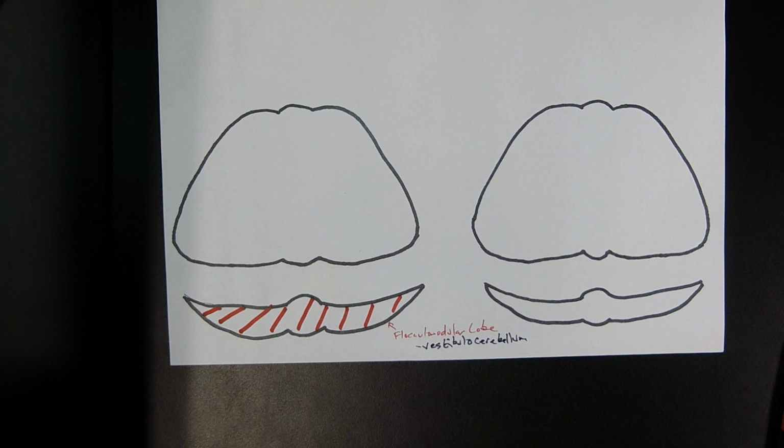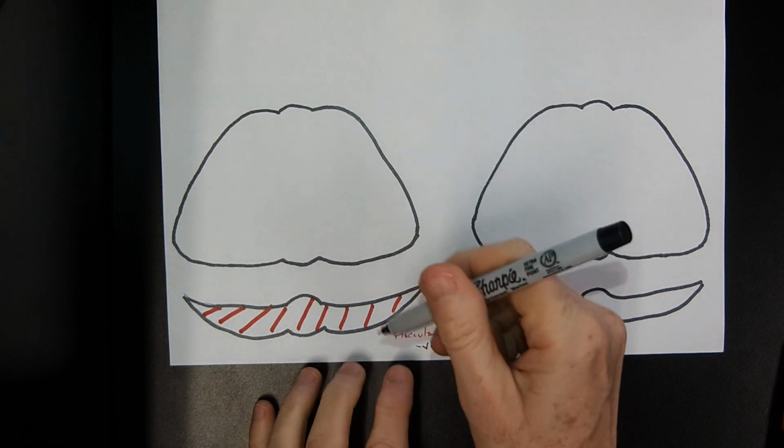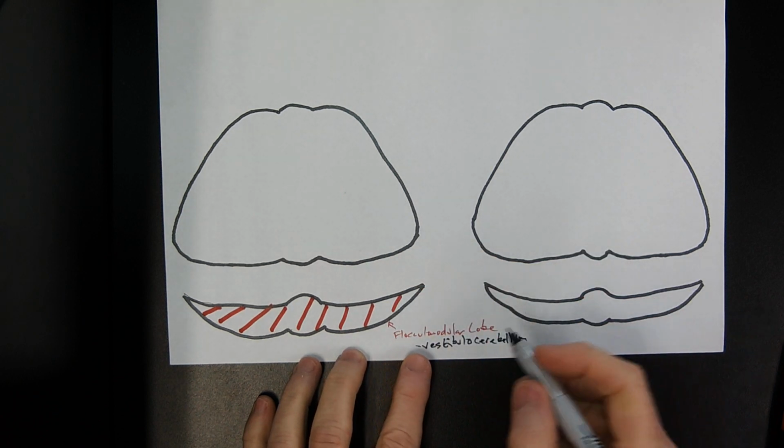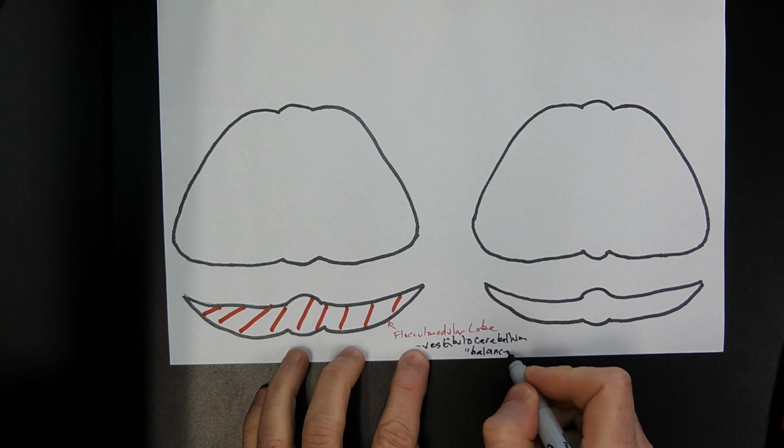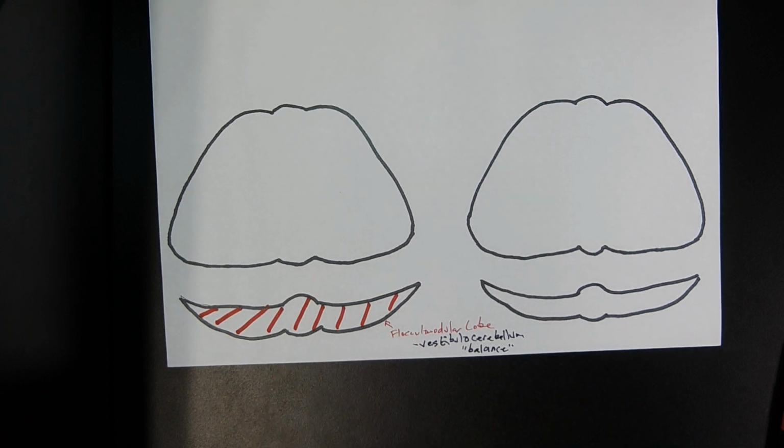Vestibulocerebellum. Does anybody know anything about the vestibular system? Balance, right. This functional region, the flocculonodular vestibulocerebellum, is all about balance. It's hooked up to your vestibular system in your inner ear. We're going to look at that in a minute. But when you hear vestibulocerebellum or flocculonodular lobe, think balance.